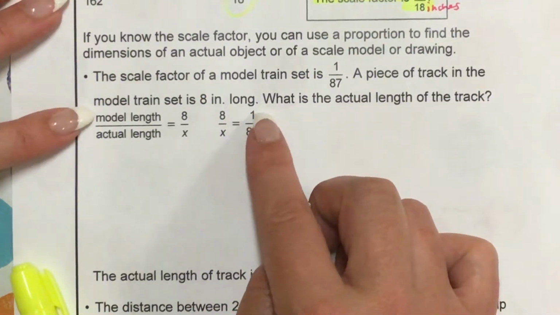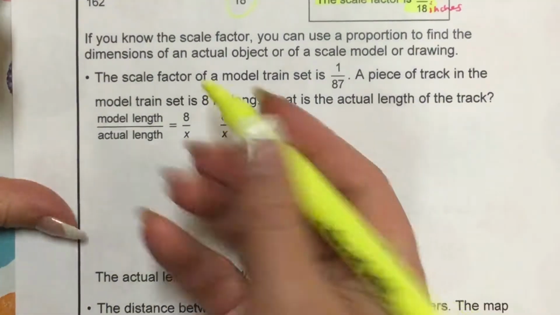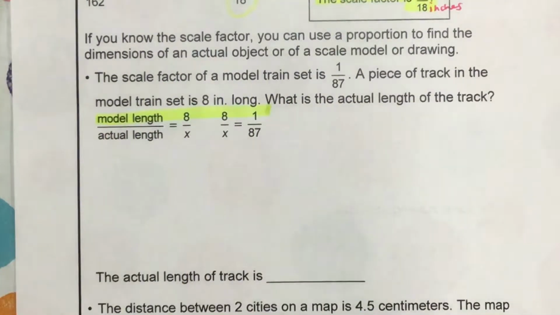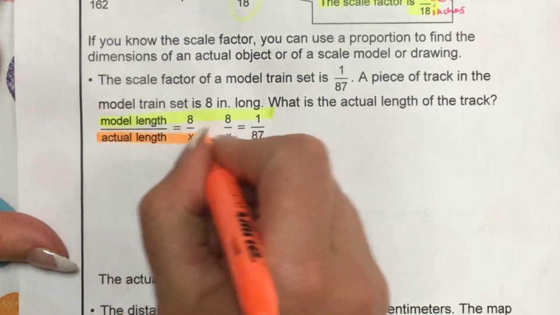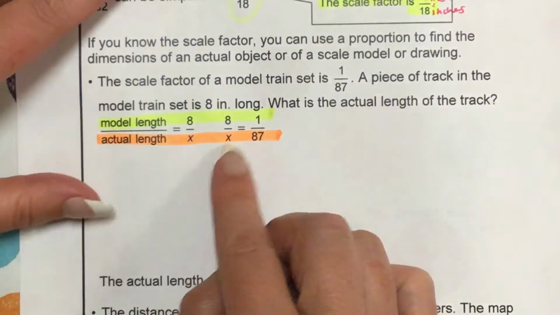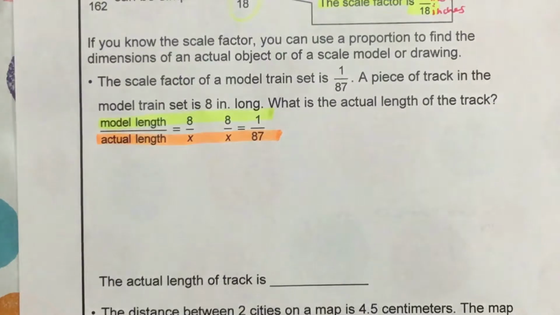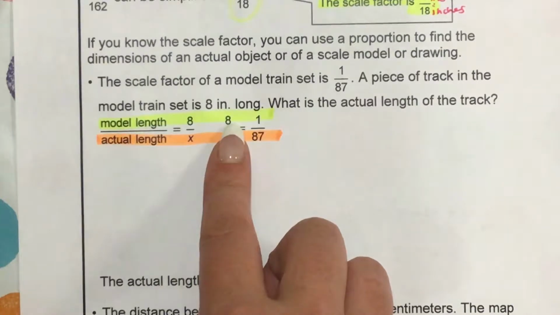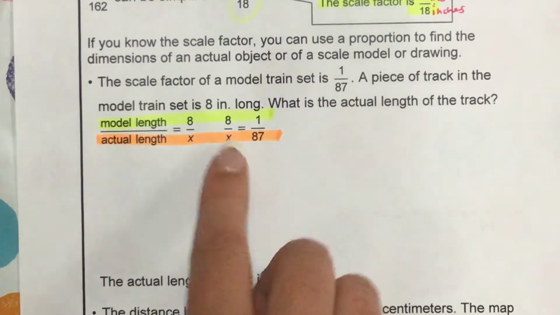1 is the model length. So all of this information on top is the model length. Everything on the bottom is the actual length. And so right here, we have our proportion. 8/x equals 1/87. So let's go ahead and figure out what is the actual. If we have 8 inches of model train track, what is that in the actual train track?